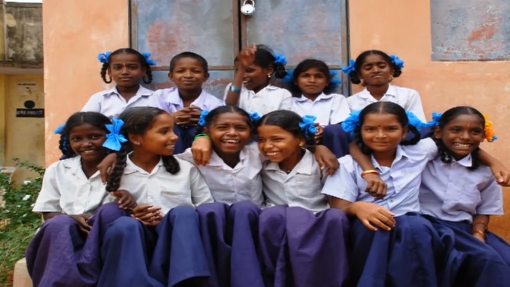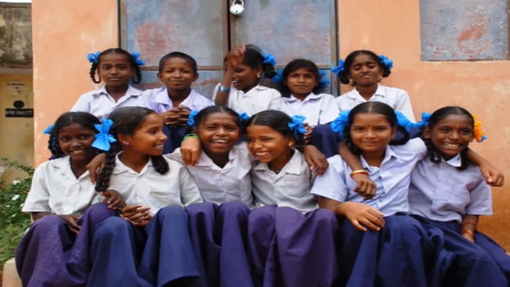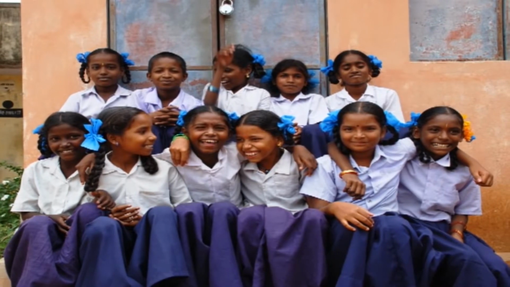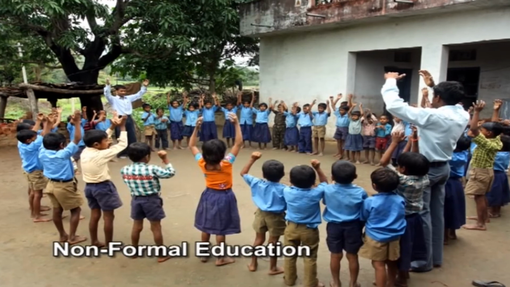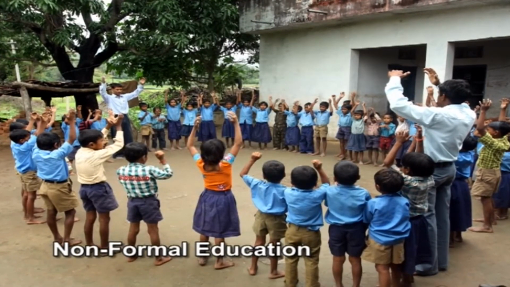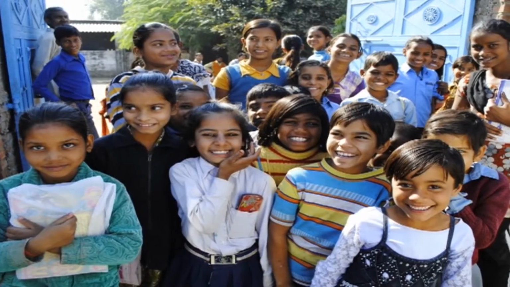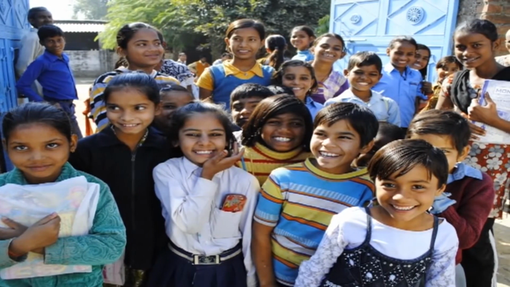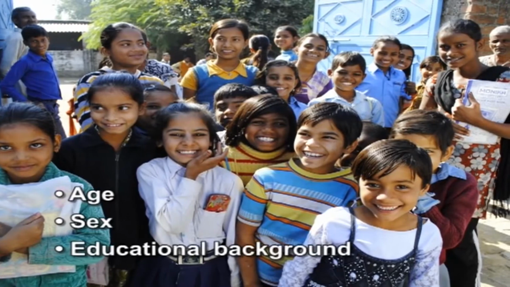This has created the need for a new, revised educational system concentrated mainly on the rural poor who are outside the mainstream of formal education. The new system is known as non-formal education. It is outside the formal education programs. It imparts continuous education to the participants irrespective of their age, sex, and educational background.